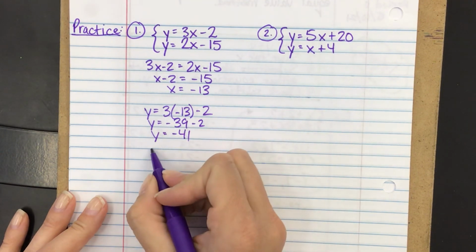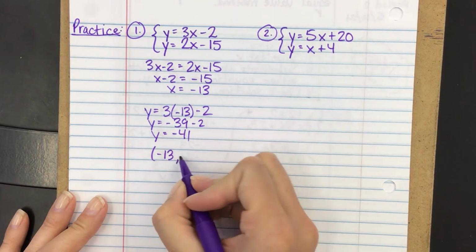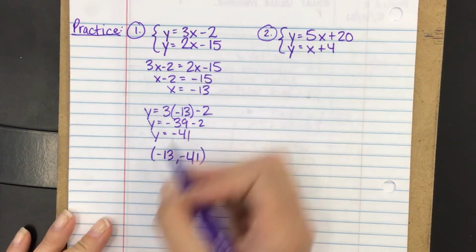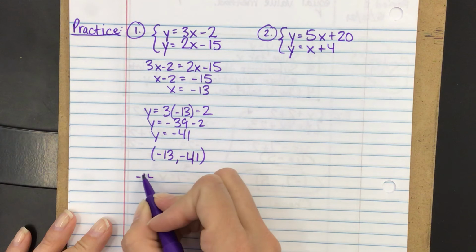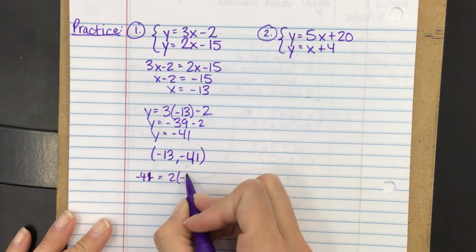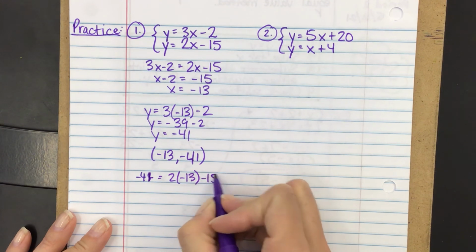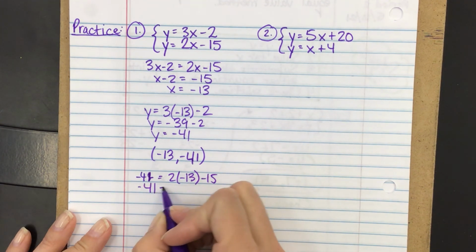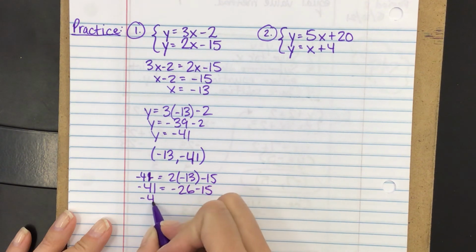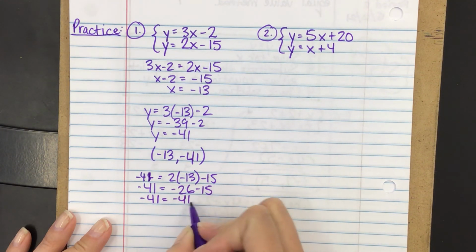Okay, and then I have my ordered pair, -13, -41. I'm going to plug it into that second equation just to make sure we're good. Yep, we're good there.